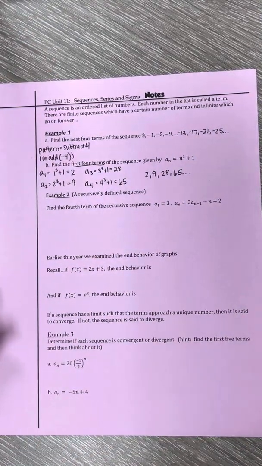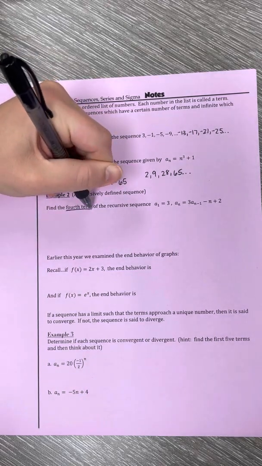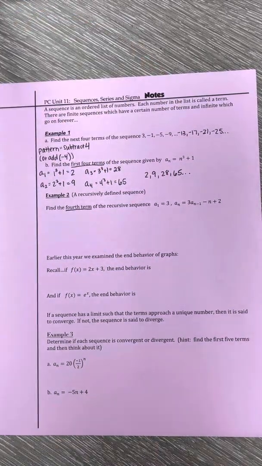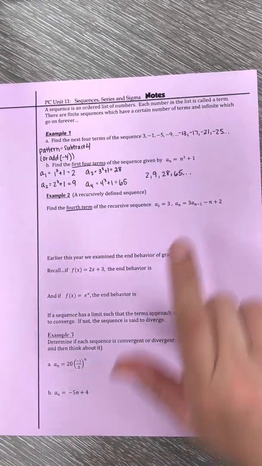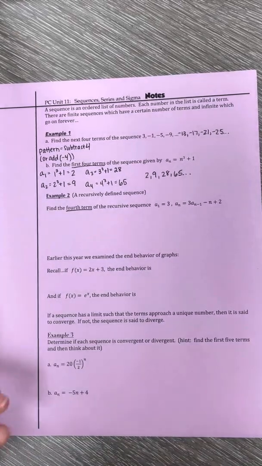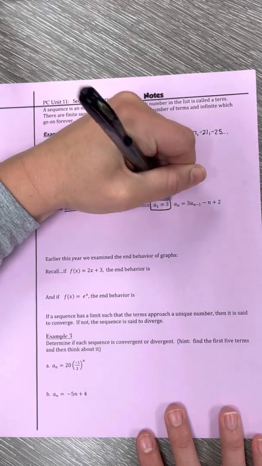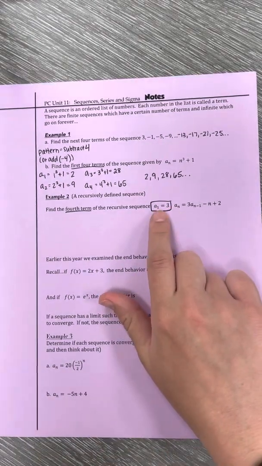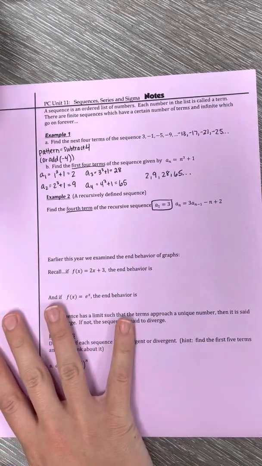All right, so example 2, a recursively defined sequence. Find the fourth term of the recursive sequence. a1 is equal to 3, and a_n is equal to 3a_(n-1) minus n plus 2. So these are getting a little bit more intricate. But if they give you one number, a1, if a1 is equal to 3, you're going to have to use this. We're going to need this because this is a recursive sequence. That means it builds. And I'm going to show you how.